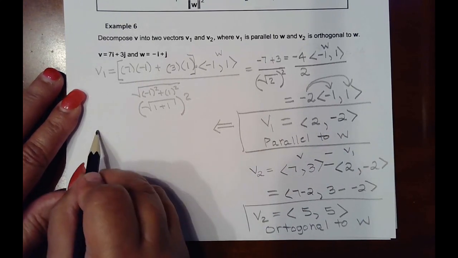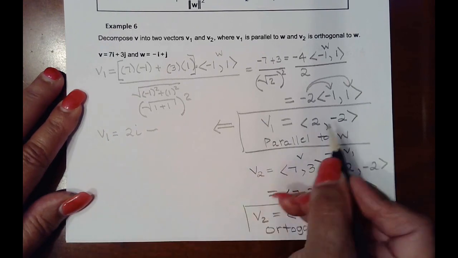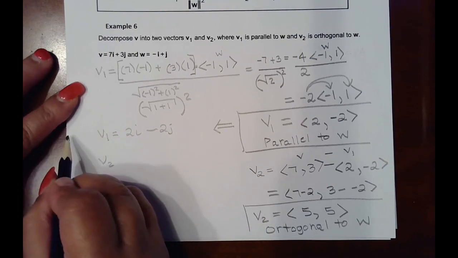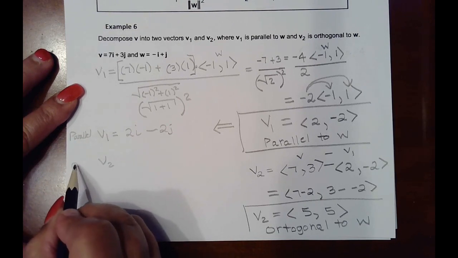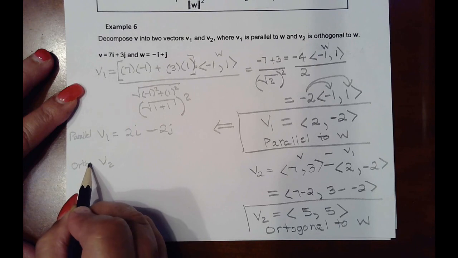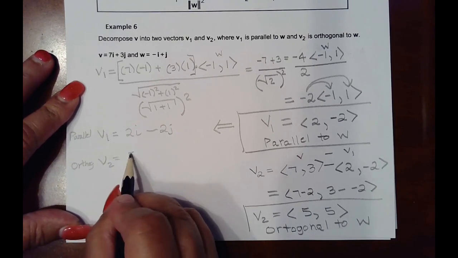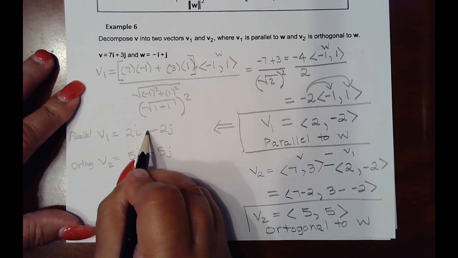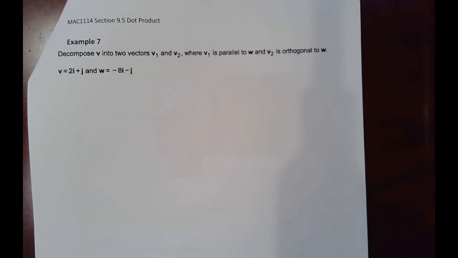This would just be vector V1 would be 2I minus 2J. And this would be the parallel one, just as it states over there. And the orthogonal vector to W would be 5I plus 5J, if you're asked to write it like that. Okay, because sometimes they give you multiple choice as the answer and you're expected to pick one of those.